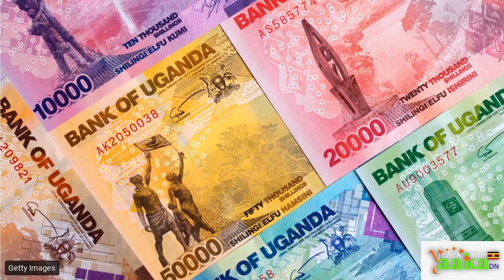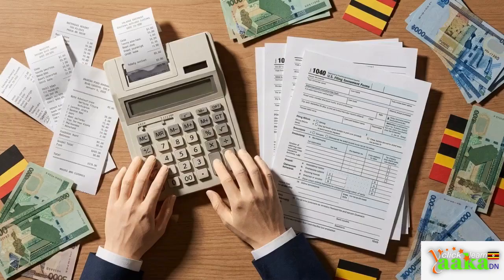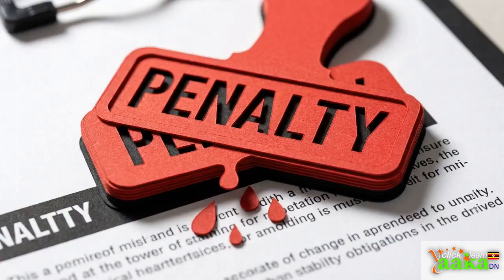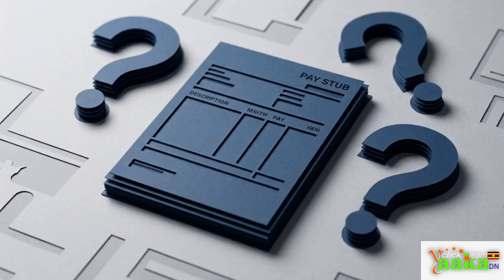Accounting for taxes is a necessary survival skill for any entrepreneur in Uganda. If you don't know how to calculate what you owe the URA, you can't accurately plan your budget or set your prices, and that leads to costly penalties.